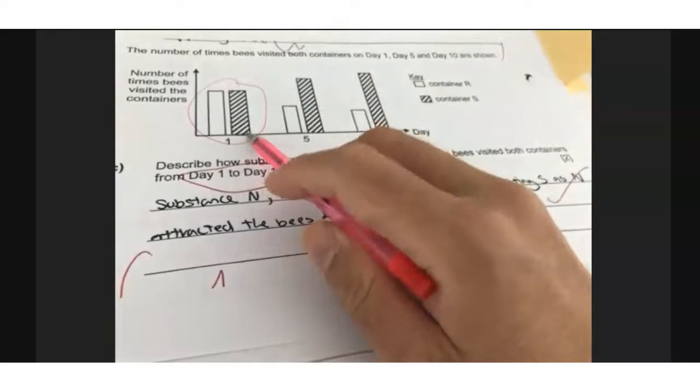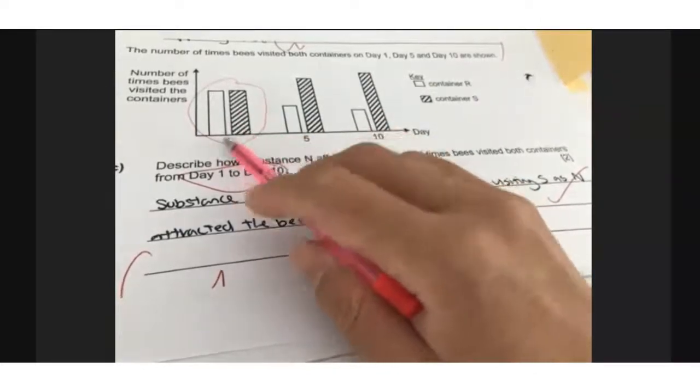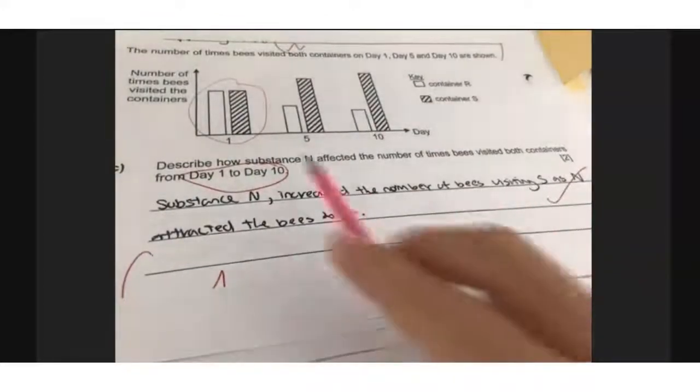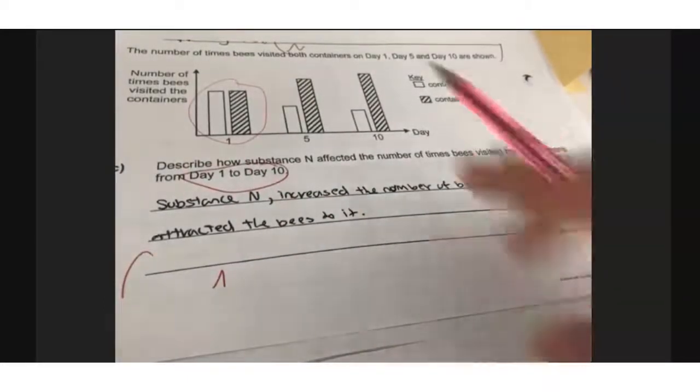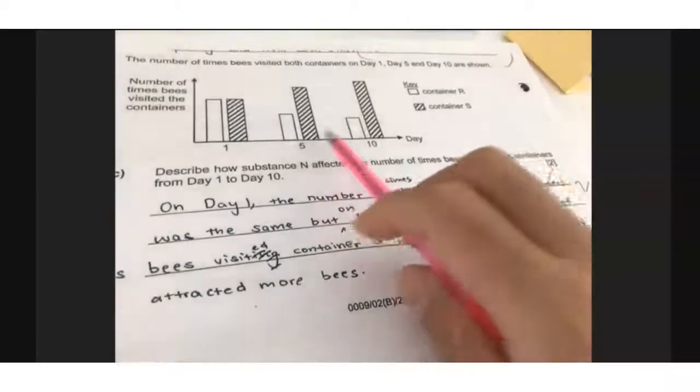Now, a lot of you mentioned this answer: substance N increased the number of bees visiting S as N attracted bees to it. And you could be wondering why you only get 1 mark, right? Because remember on day 1, when there was already substance N inside this container, yet the number of bees going to them is the same on day 1. So this statement seems to suggest that from day 1 there's already a difference, which is not true. So your answer has got to make sure you have that distinction, just like how this child wrote it, right? Day 1 is the same number, but by day 5 and 10, now the number visiting S is more than the one visiting R.